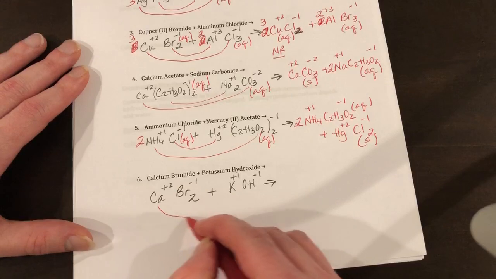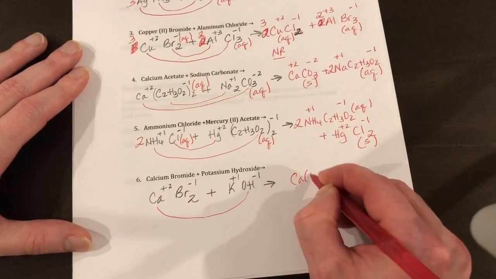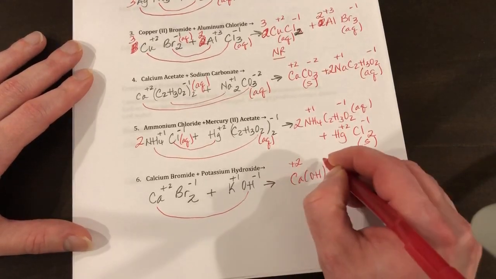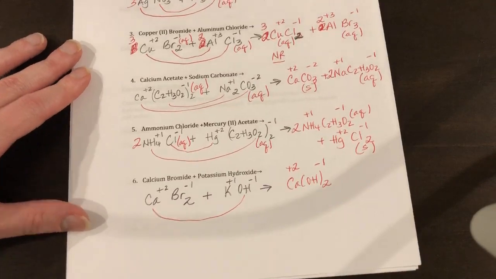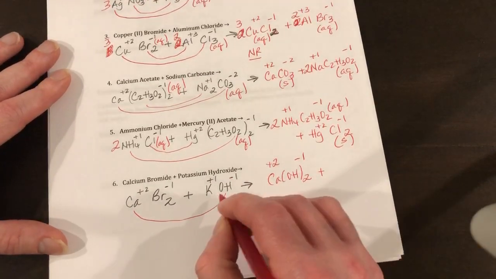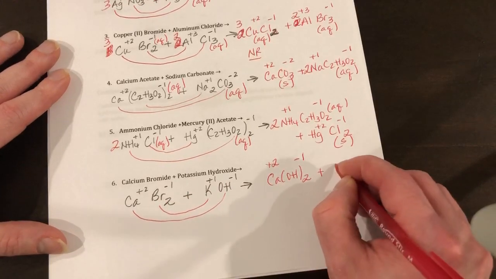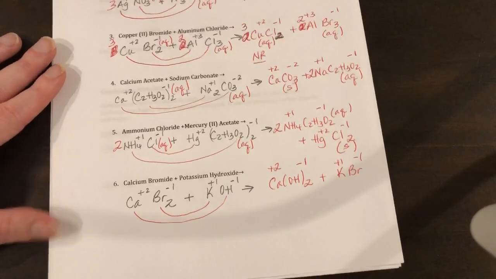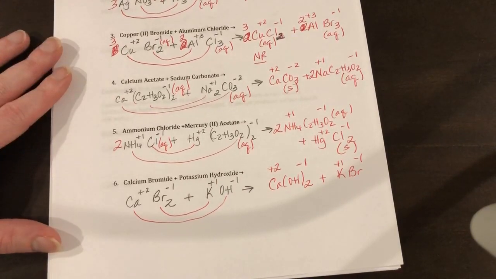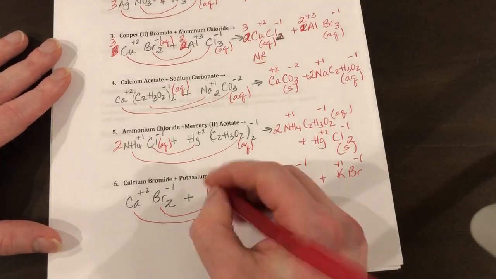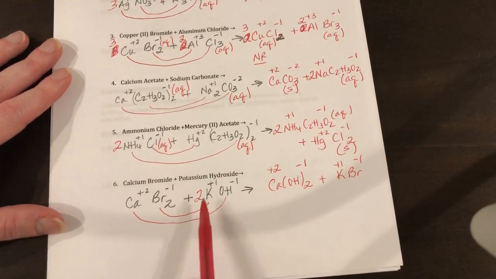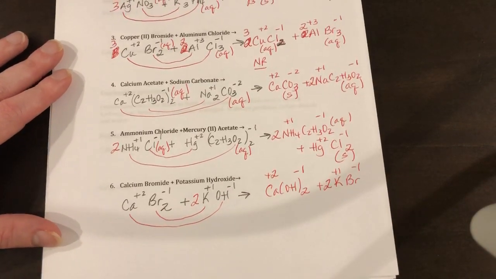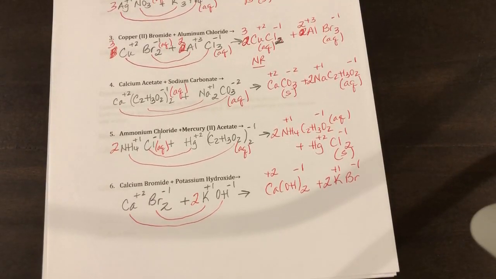I'm going to take the outer 2 ions and put them together. Like that. Calcium has a +2 charge. Hydroxide has a -1 charge. Okay, and then we're going to take the inner 2 ions and put them together, K and Br. Like that. Okay, so let's balance this thing. So we have 2 hydroxides on this side. Let's put 2 right there. That changes your Ks. 2 Ks, 2 Ks, 2 Brs, 2 Brs, 1 Ca, 1 Ca. It's balanced.